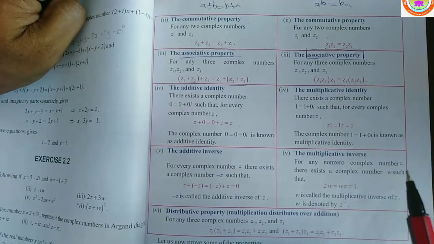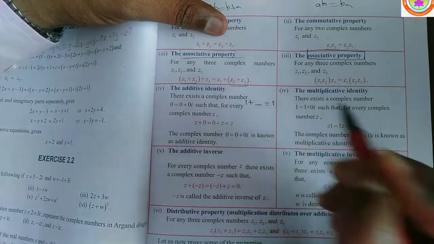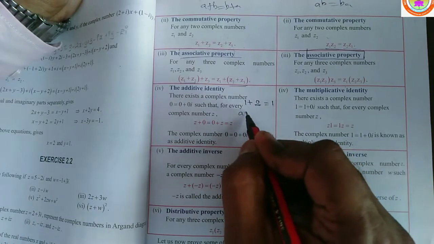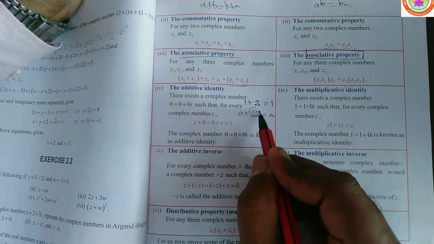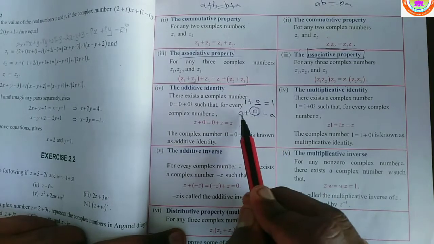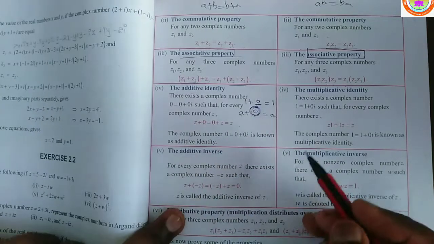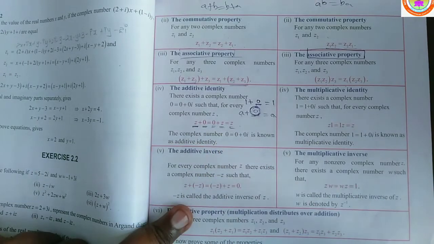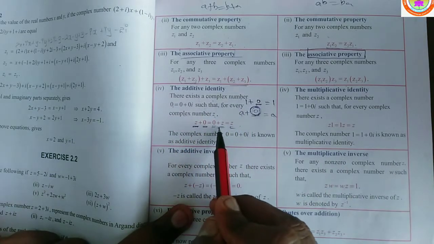The next property is the additive identity. For example, 1 plus something gives 1, and that something is 0. If you put 0, 1 plus 0 gives 1. For example, a plus something gives a. What do we want to add? 0. A plus 0 is only a. Therefore, 0 is the additive identity: adding it to any number gives the same number. So for a complex number z, z plus 0 and 0 plus z give z. Therefore, there exists a complex number 0 such that for every complex number z, z plus 0 is equal to 0 plus z, which equals z.